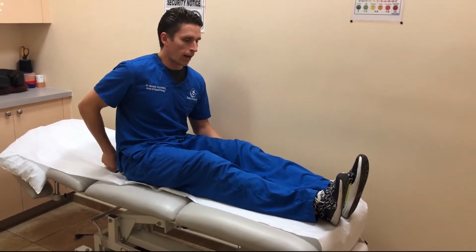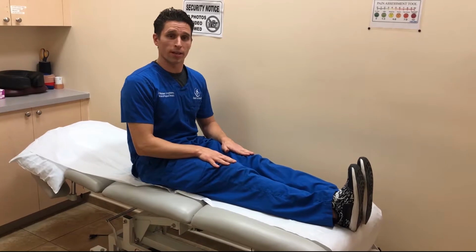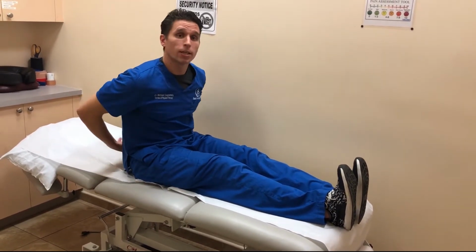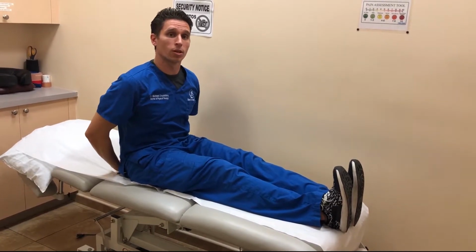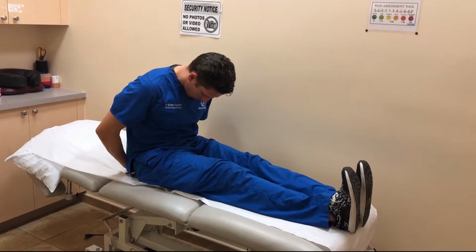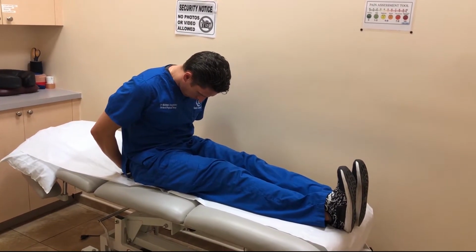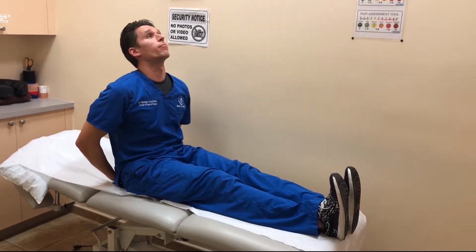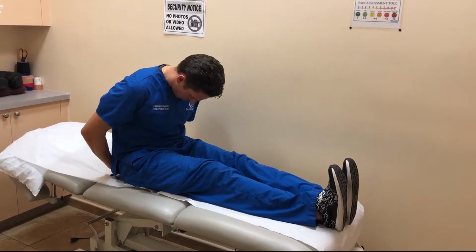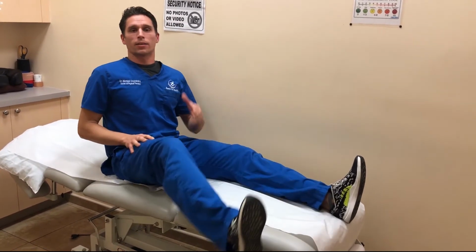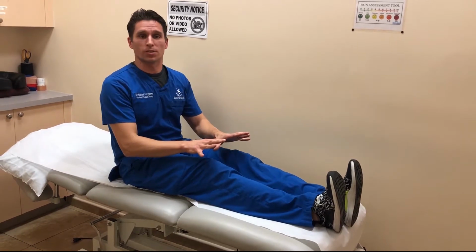And the number 3 exercise you can do is pretty similar to the flossing. You sit down on the bed or on the floor, knees straight, pull your ankles forward, put your hands behind, and bend your head forward, hold it 5 to 10 seconds, and slowly come back.